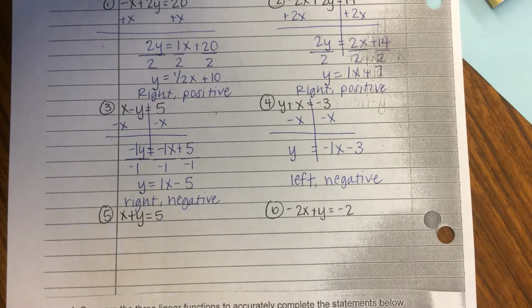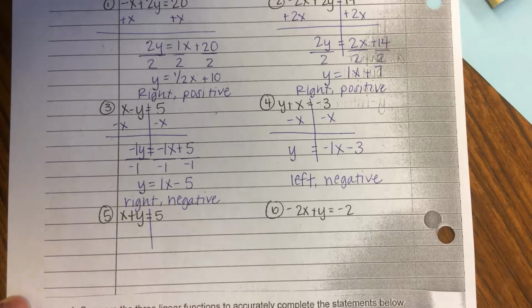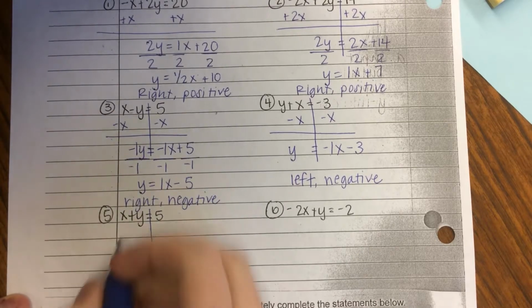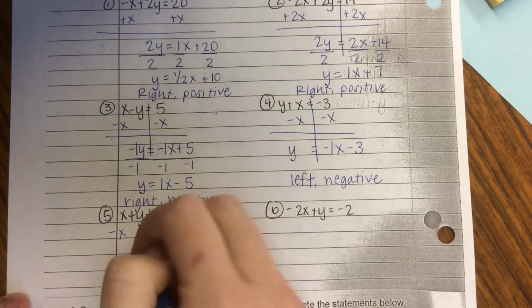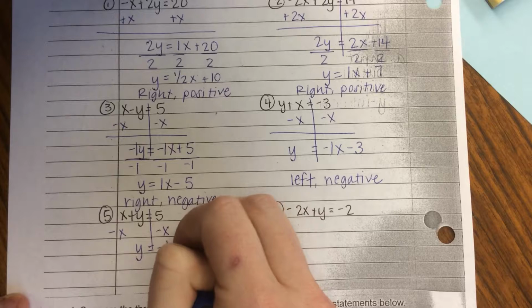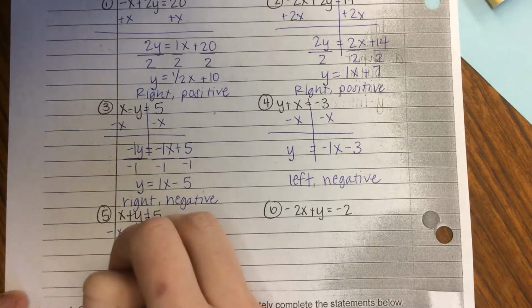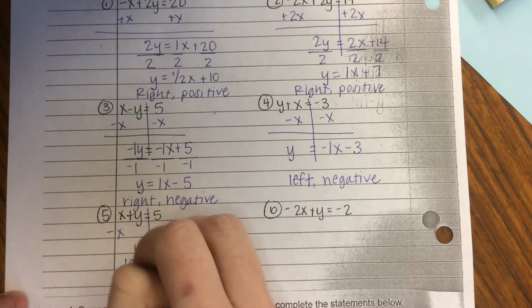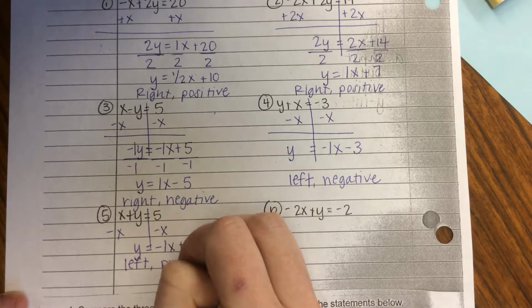Five and 6. So 5, again, I don't have enough room, but I am going to draw my line just so I know what needs to be moved to the other side. I'm going to subtract an x from both sides, and y equals negative 1x plus 5. So our slope is going to rise to the left and have a positive y-intercept.